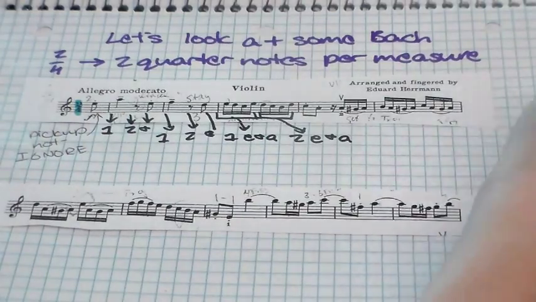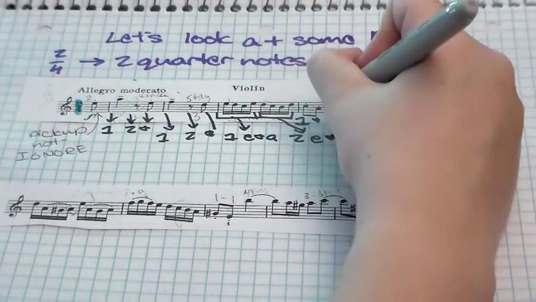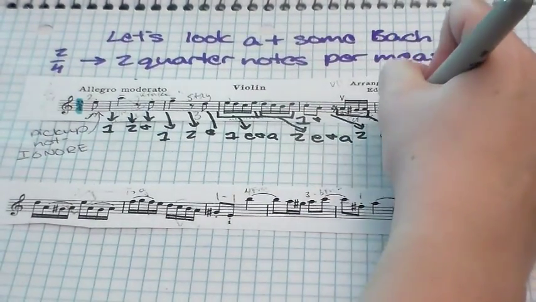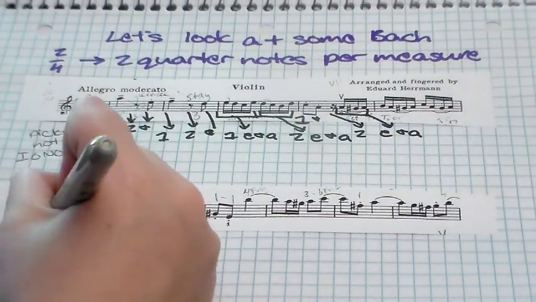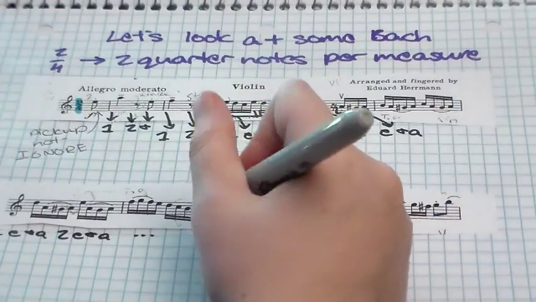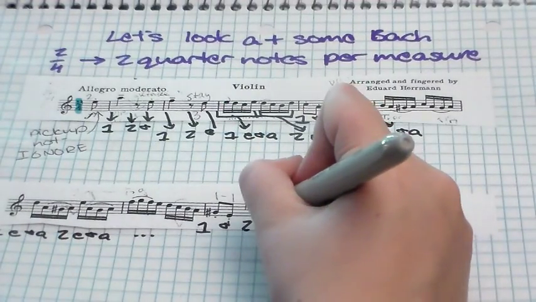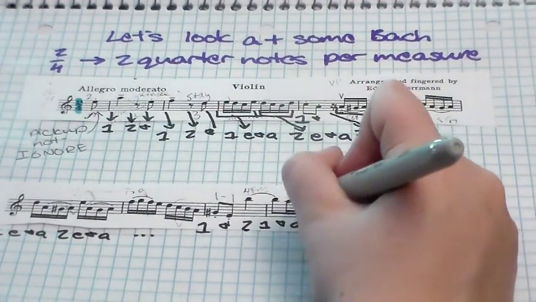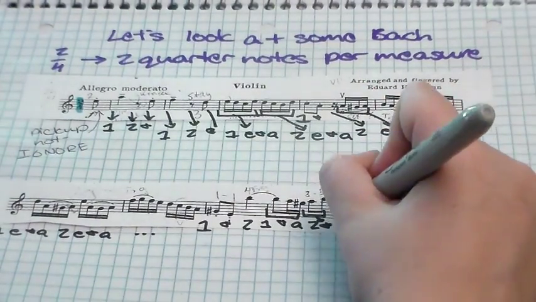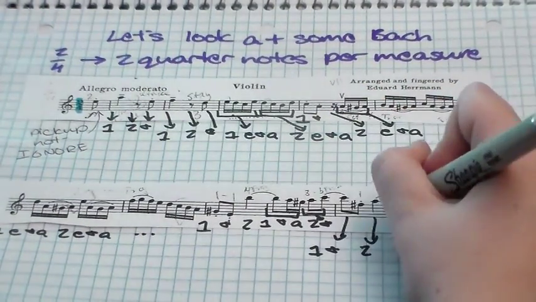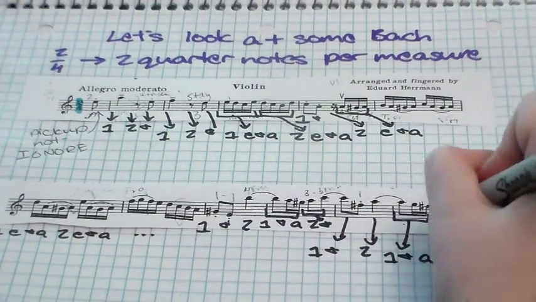This would be counted as 1 and then the rest is the 2, and then and a. Same for that measure. So for that measure, another 1 and a 2 and a. Same again, and then this would be counted 1 and 2, 1 and a 2 and. And then that measure goes 1 and 2, 1 and a 2 and.